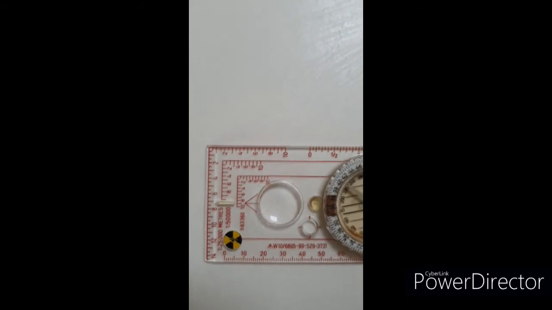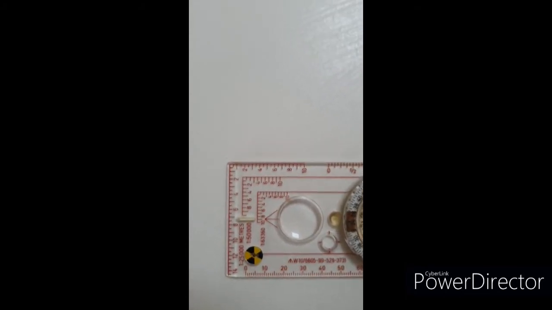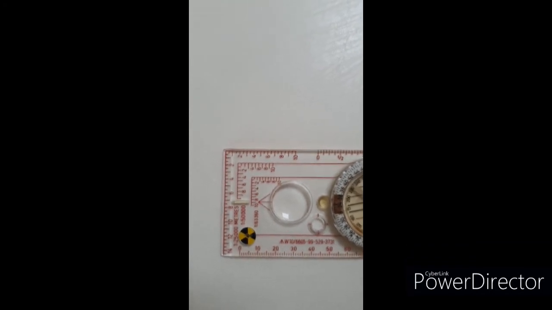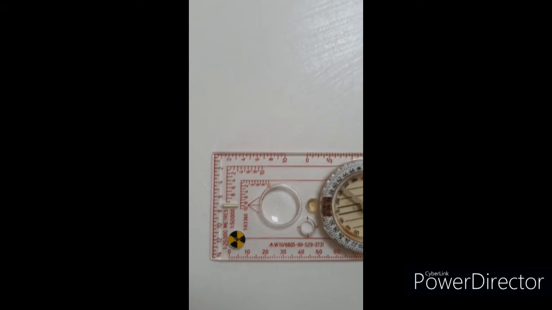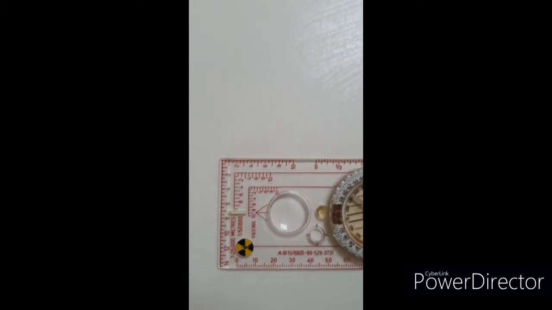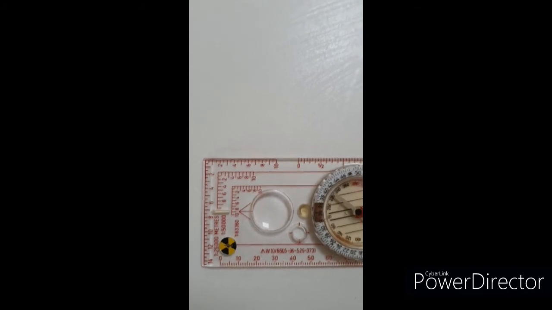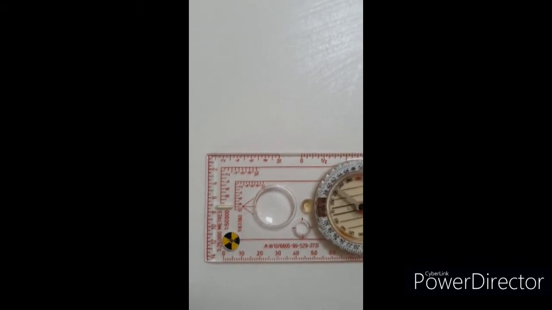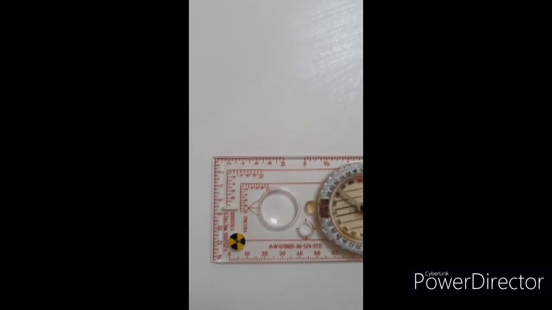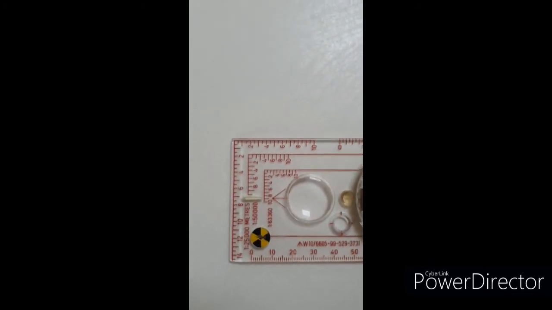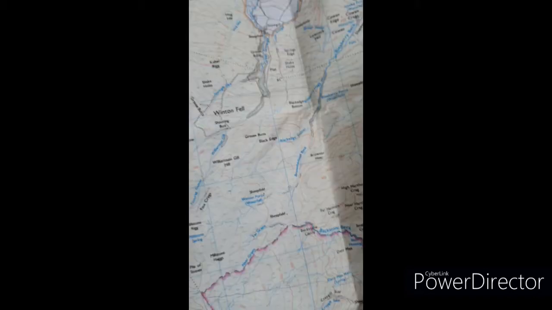We can use the scale on that in place, and it's also got a magnifying glass, and then 3 other scales there for smaller maps. So that's got the 1 to 50,000, which would work on the Landranger maps as well, and a 1 to 63,360, which would be a very, very zoomed out map, which would be no good for what we do. So I'll put this on the map and show you using this as well.